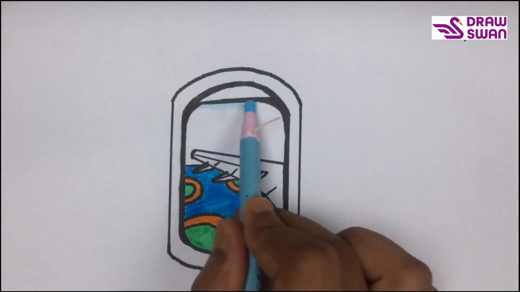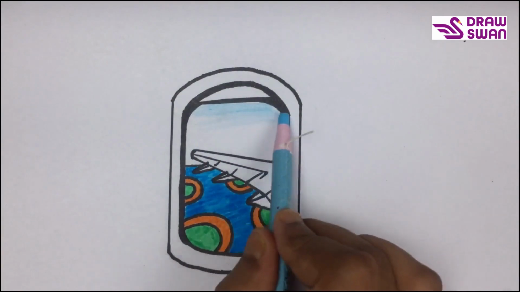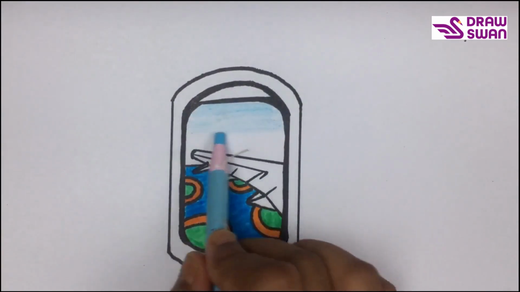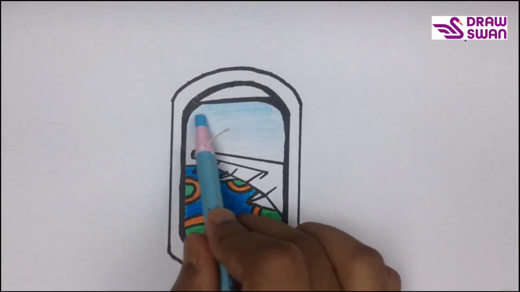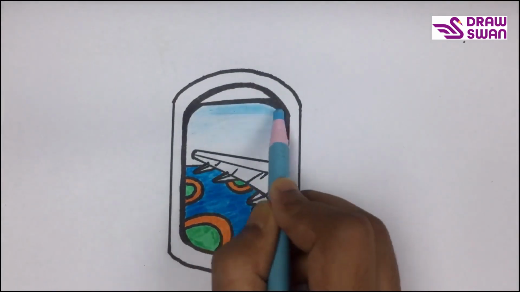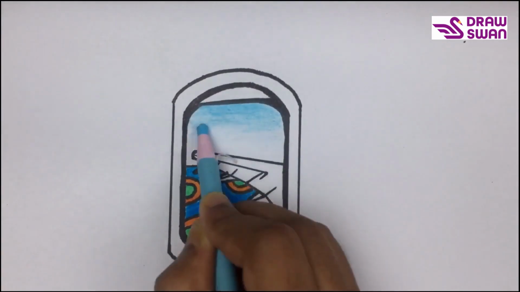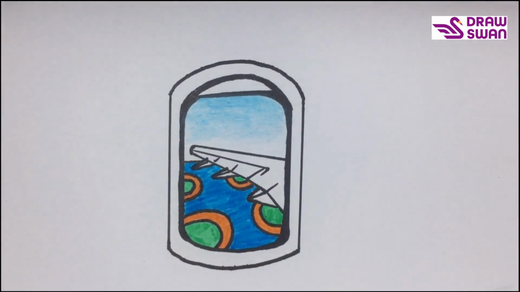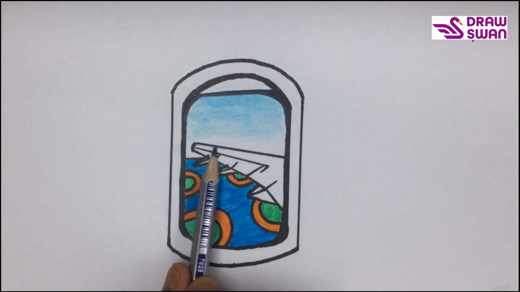I'm using my cyan color pencil. Finally, I'm using my pencil to color the airplane wing.